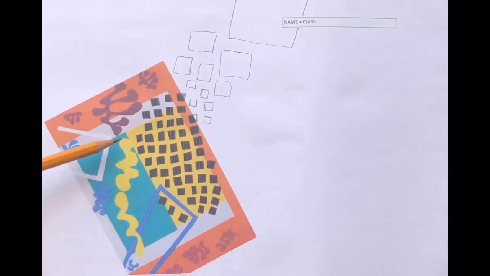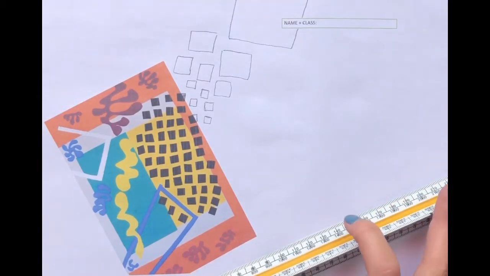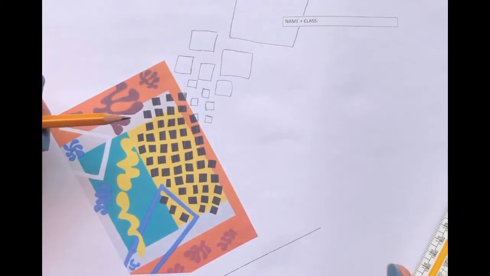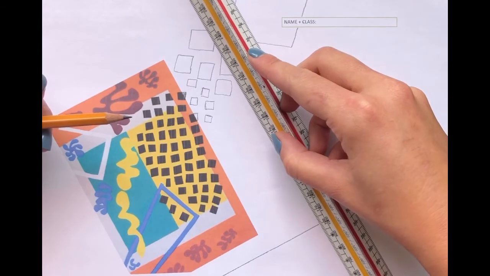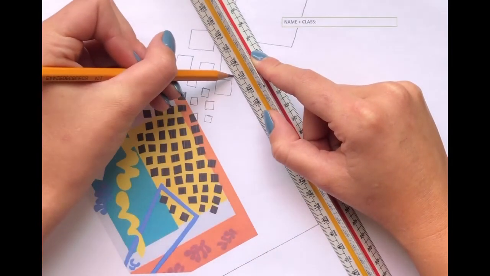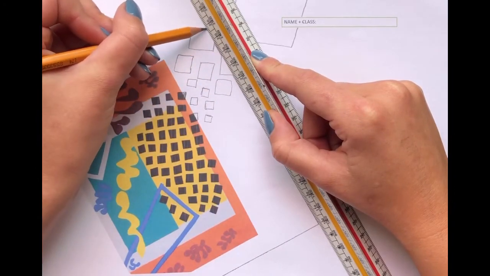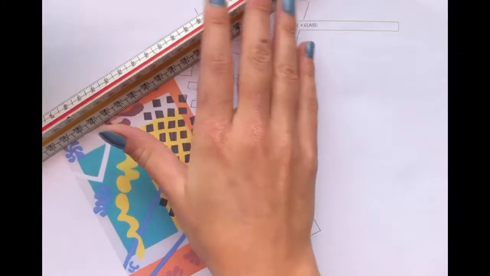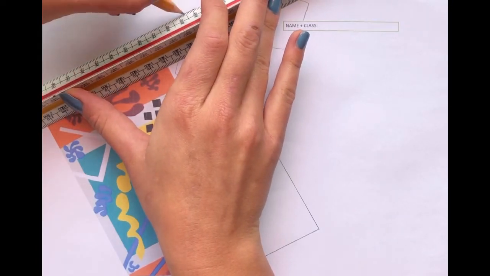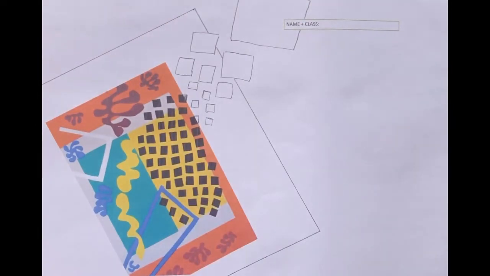So we got a rectangle here, and then around that we got another rectangle and then another bigger rectangle. So what I'm going to do is I'm going to extend my drawing by adding another rectangle. Again, I'm going to avoid my squares so that my squares are on the top. But you could equally go through them and give that a different element to your drawing.